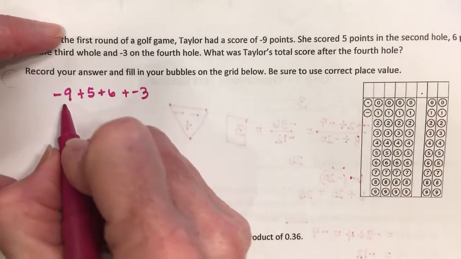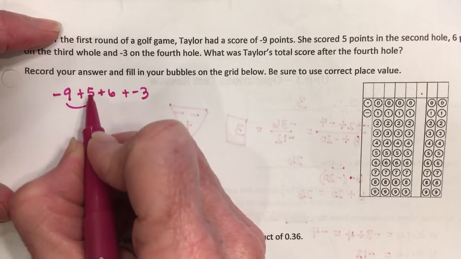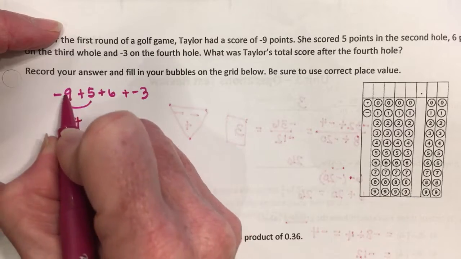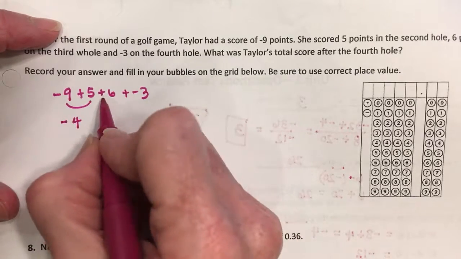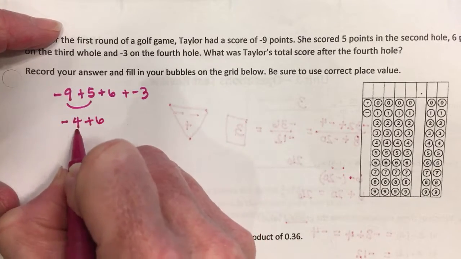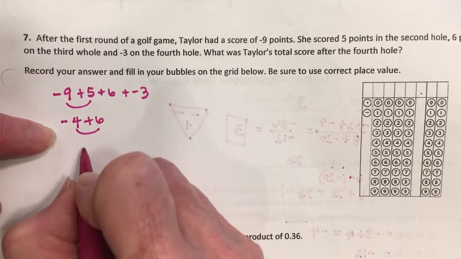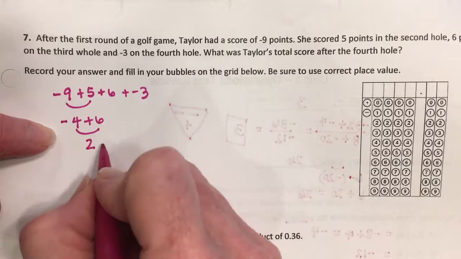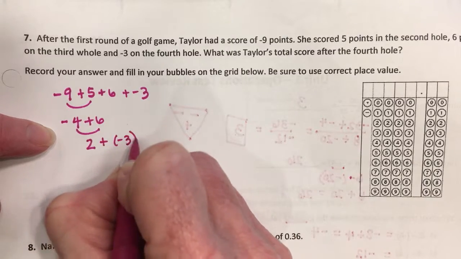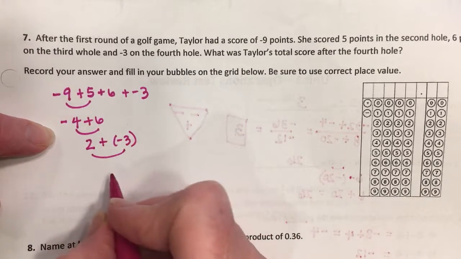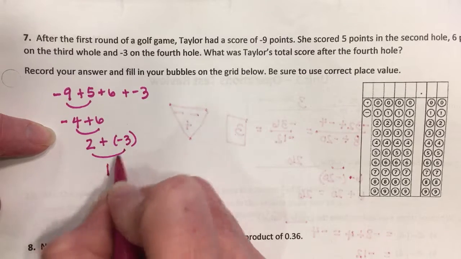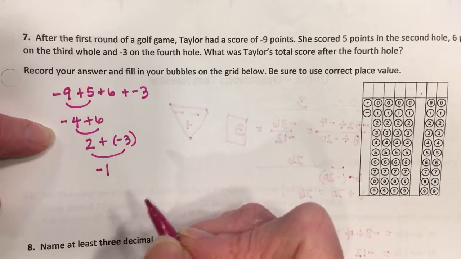Okay, so negative 9 plus 5, those are different. I subtract. That gives me 4. I have more negatives, so it's negative 4. Then I'm going to add the plus 6, negative 4 plus 6. These are different, so I subtract. I have more positives, so my answer is 2. And then I'm going to bring down the plus the negative 3. These are different, so I'm going to subtract them. That gives me 1. I have more negatives, so this is negative 1.